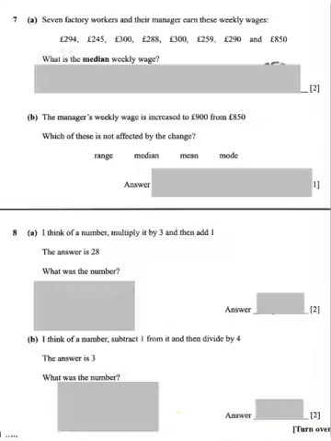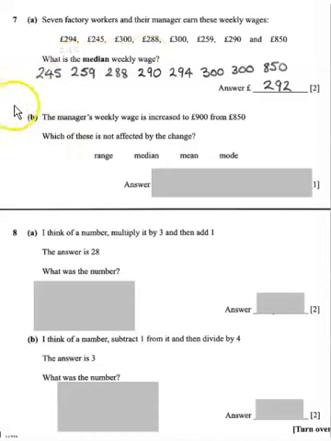Question 7 is 7 factory workers and their manager earn these weekly wages. So we've got 7 wages here, and it says what is the median weekly wage? So the first thing that you would do is to put these in ascending order, so that you have 245 and 850 at the end.